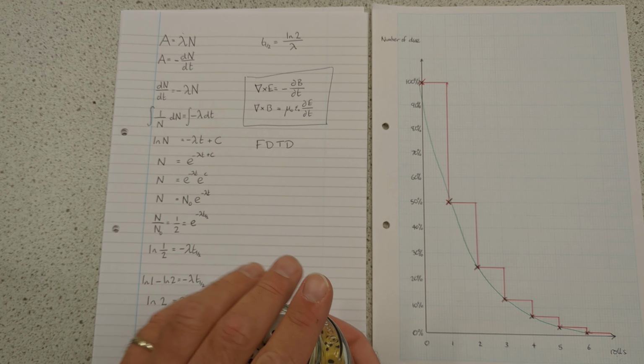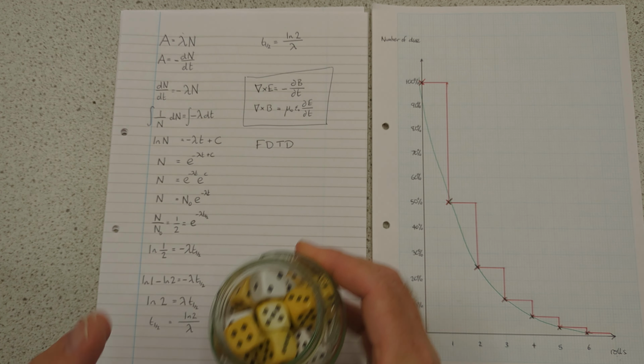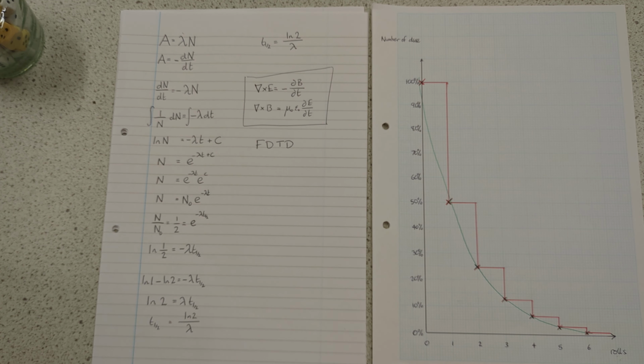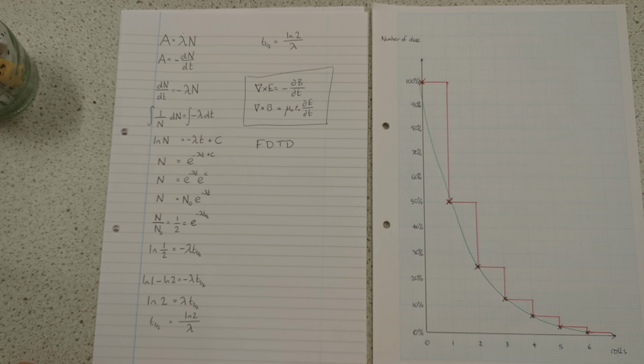Now, as long as the time interval is small enough, and we can take the time interval as continuous, and the number of nuclei is sufficiently large, then we can model this discrete situation with continuous mathematics and get really pretty good results. I mean, they're so good, no one argues with them.